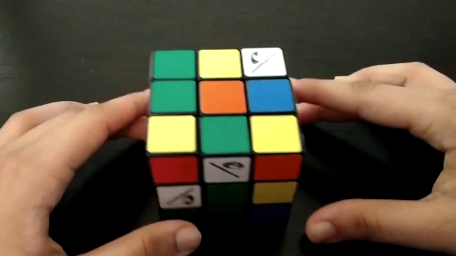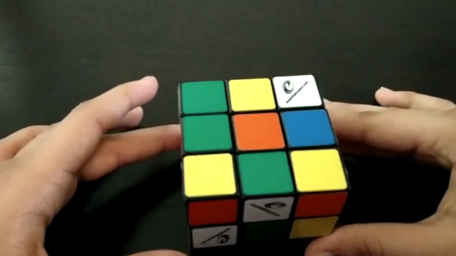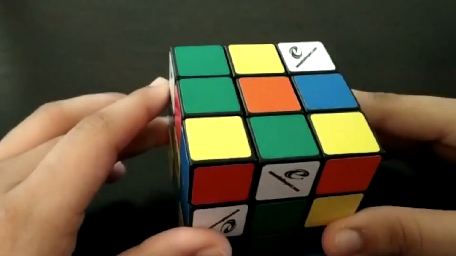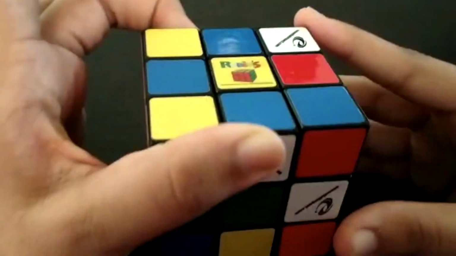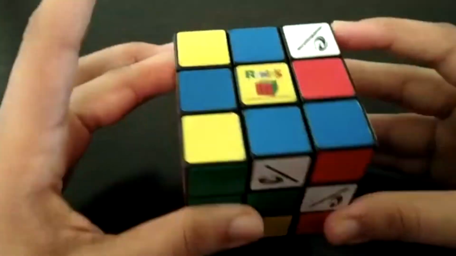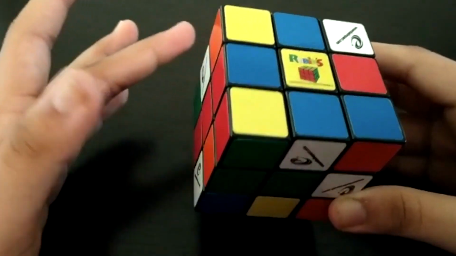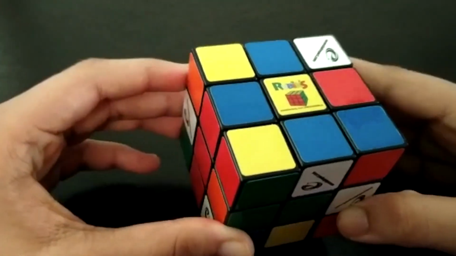There can be a few scenarios you might face, but worry not. Let me show you how to solve them. You may already have 1 or 2 pieces on the yellow face. So firstly, let us find where the yellow center is. It's here. Once you find the yellow center, we need to see where the white edges are.